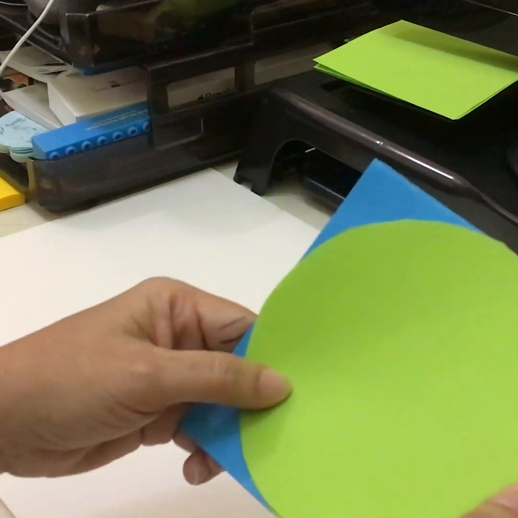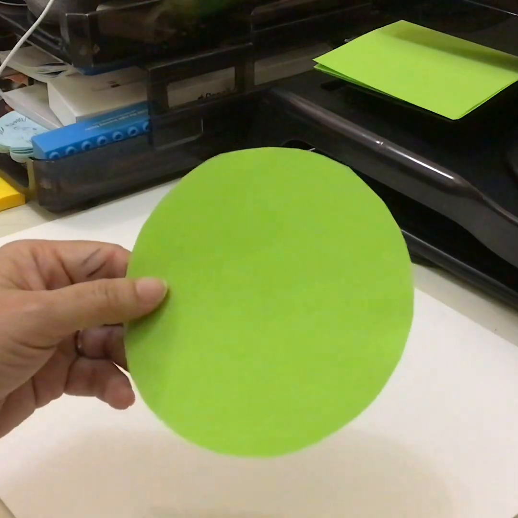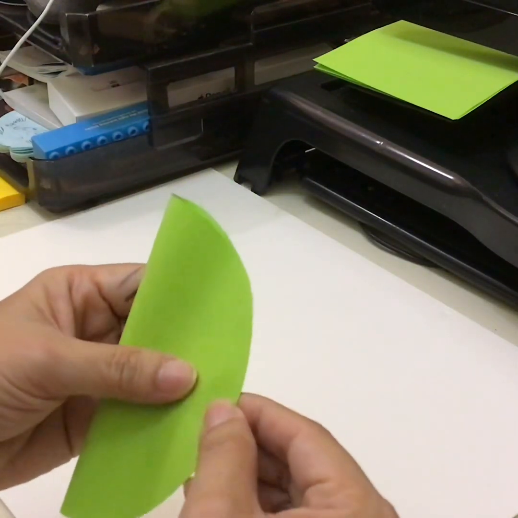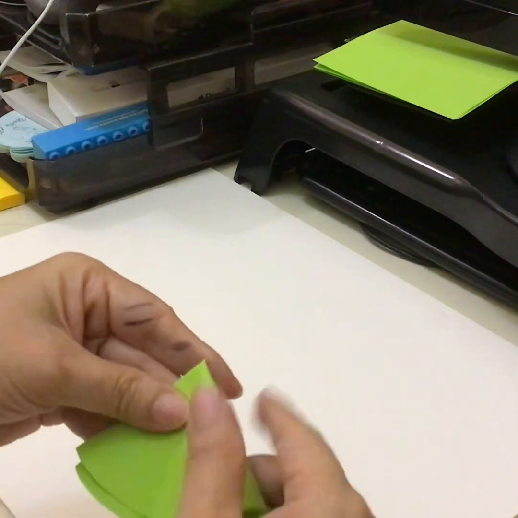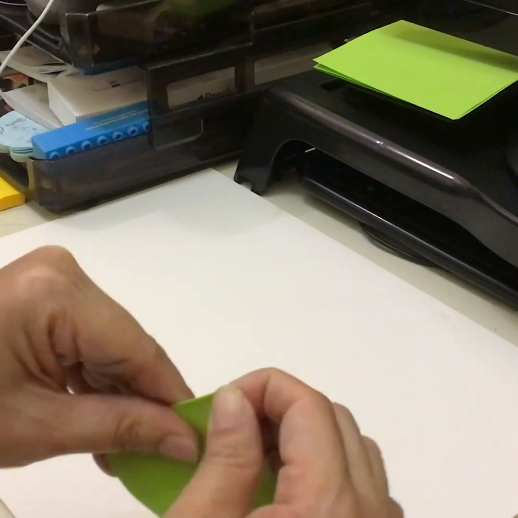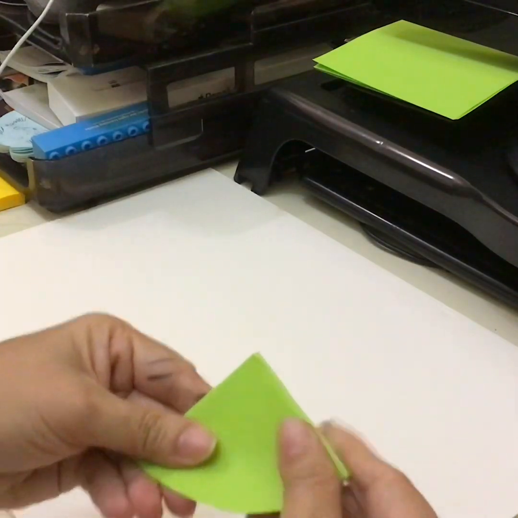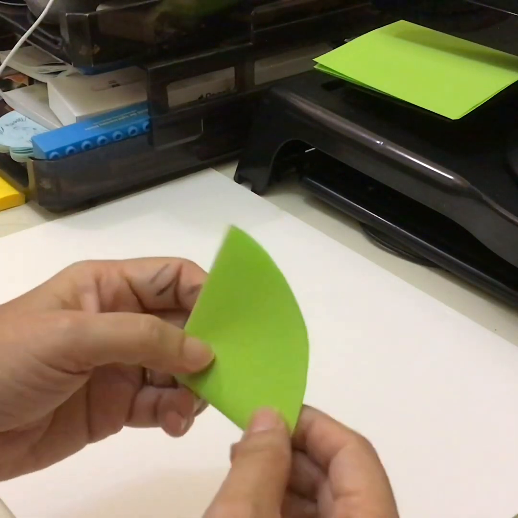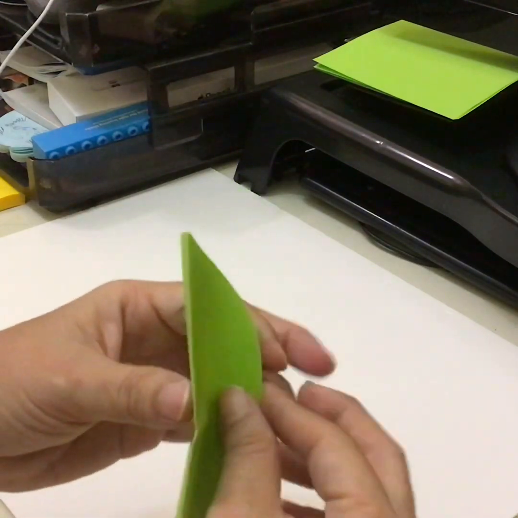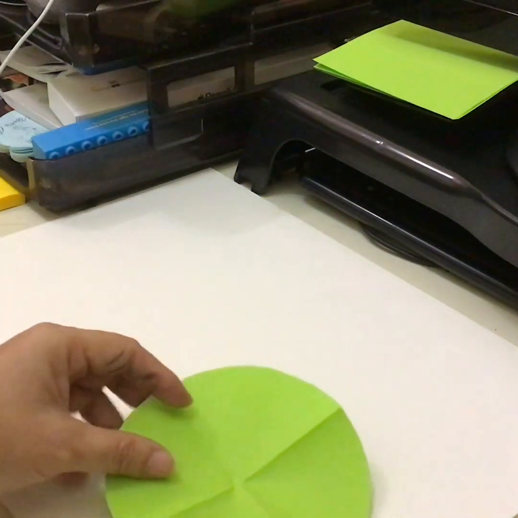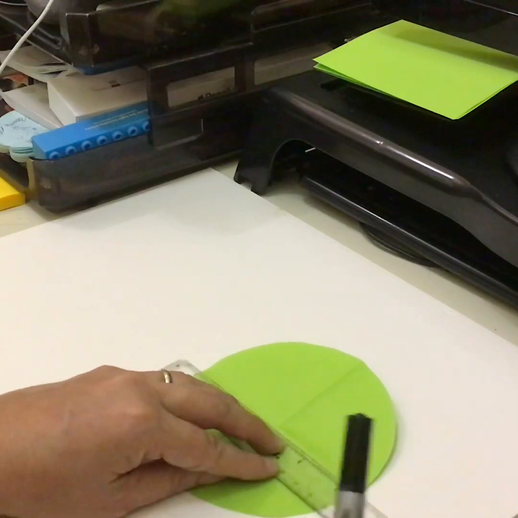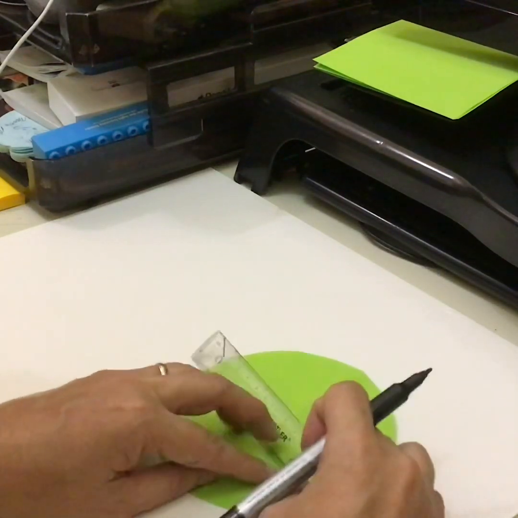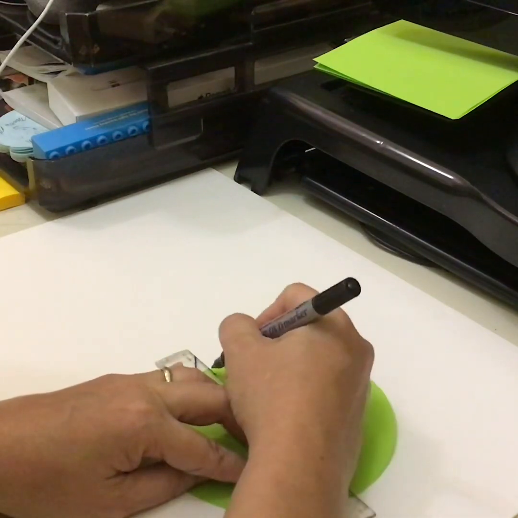So to do that, I'm going to fold this circle into quarters. Okay, right, I'm going to fold it into quarters, and then I'm going to draw the two diameters that cut the circle into quarters.